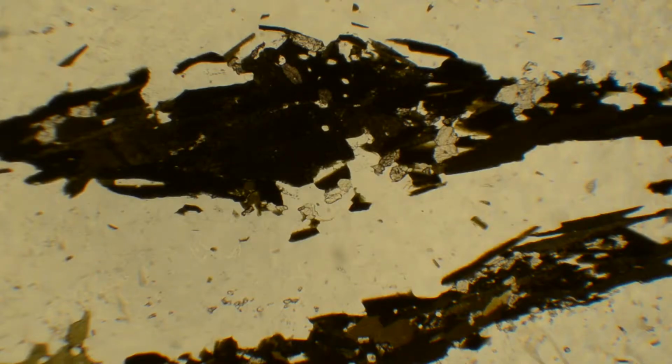Let's talk about color. Whenever I talk about color, I am specifically referring to the observed color, or lack of color, under plane polarized light only. Notice that some minerals, like this brown one in the center of my view, change color when I rotate the stage. This property is known as pleochroism and is specific to certain minerals.